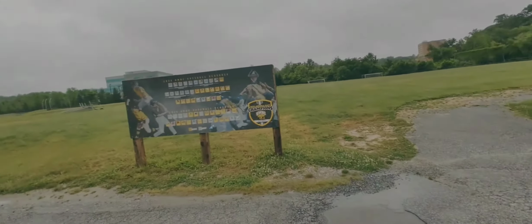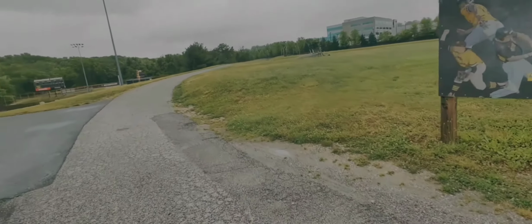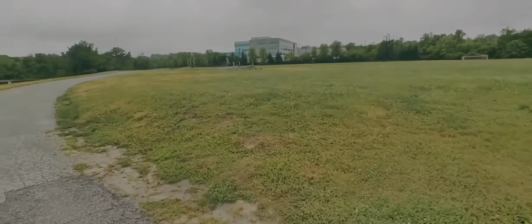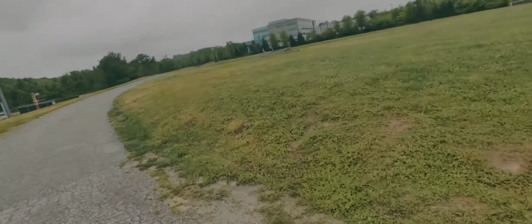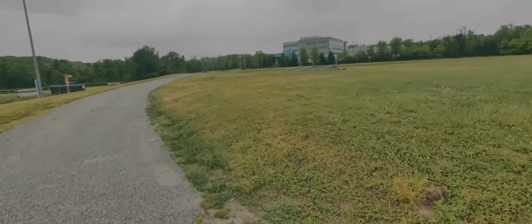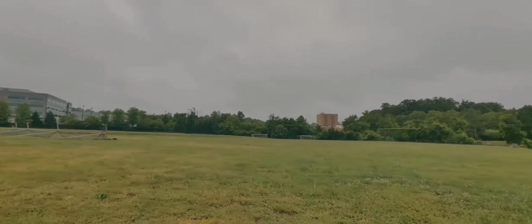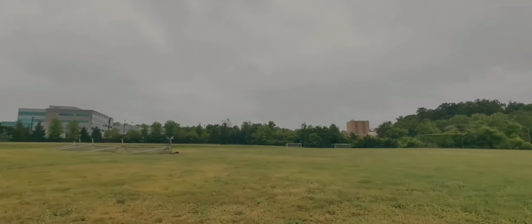Take a good walk here. Rarely ever do this. Memorial Day weekend. It's unseasonably cold here, but nevertheless, you just want to get a good survey of everything.